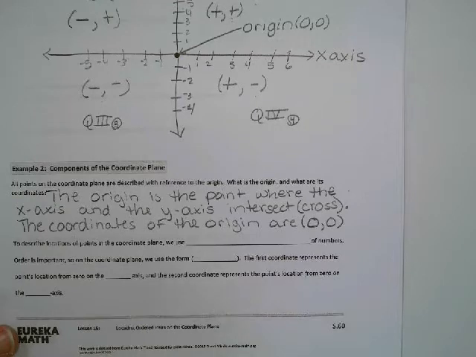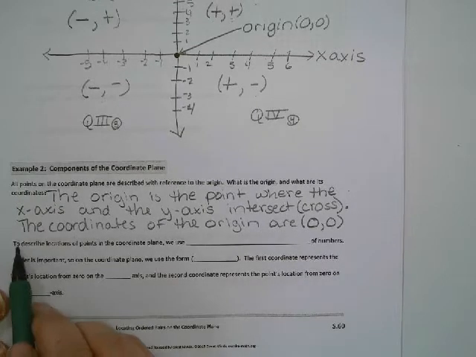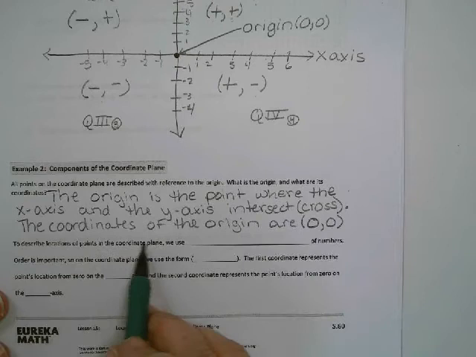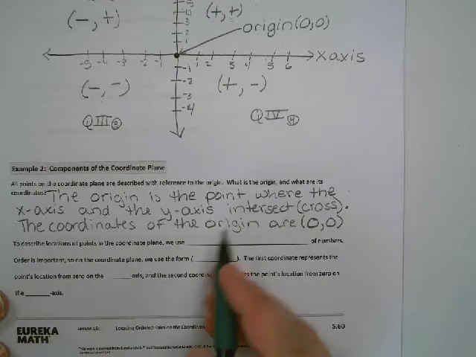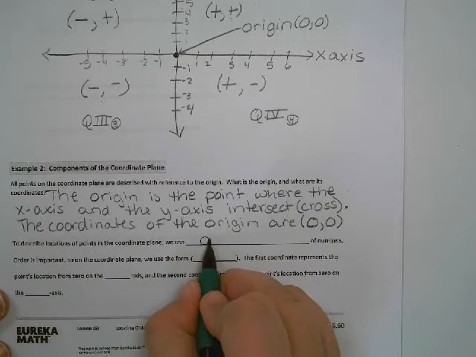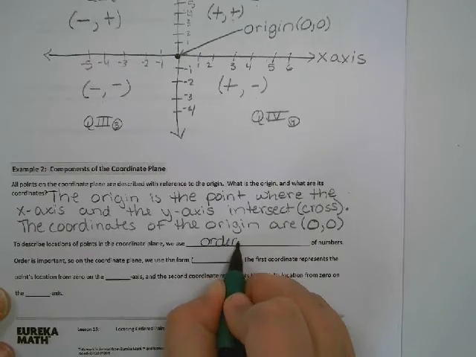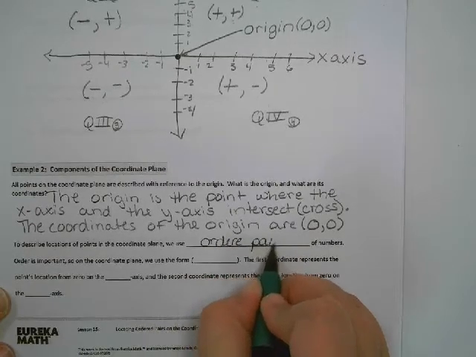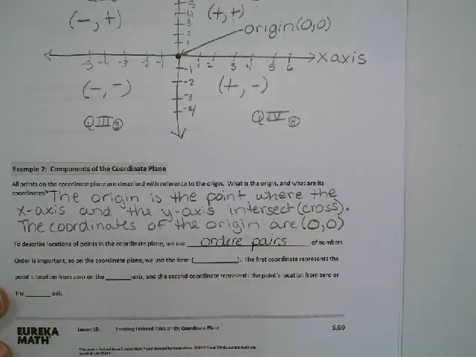This example continues on to say, to describe location of points on the coordinate plane, we use ordered pairs. Remember, ordered pairs are the two numbers that we put together in order to give an exact location on a coordinate plane.